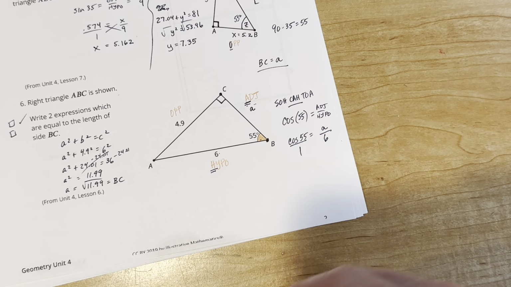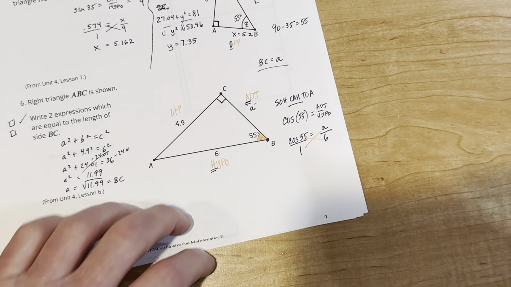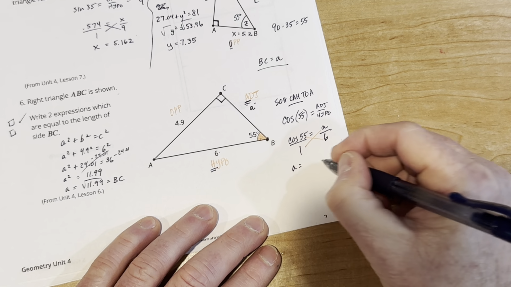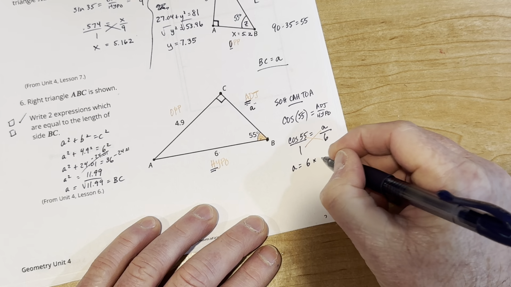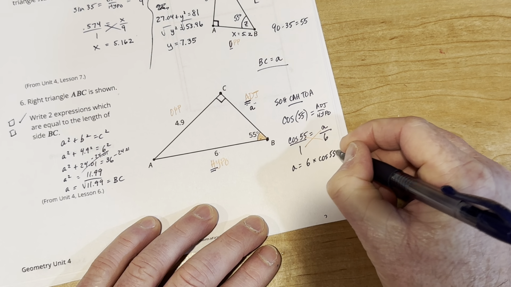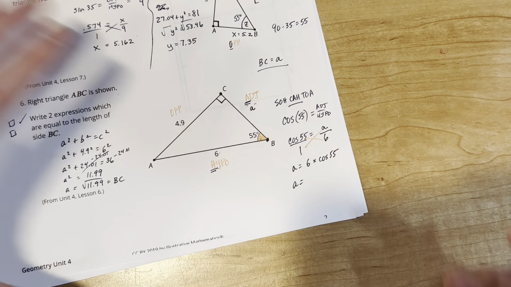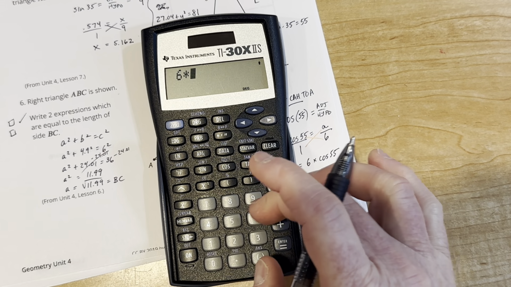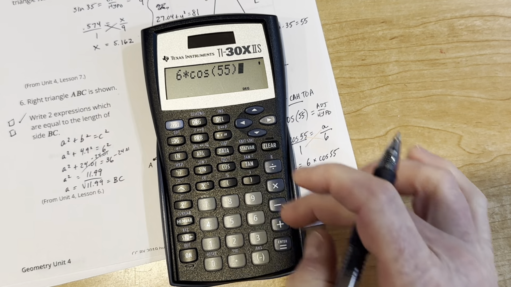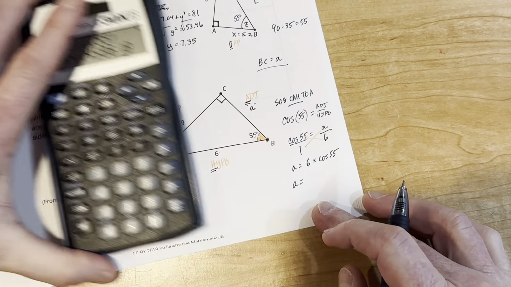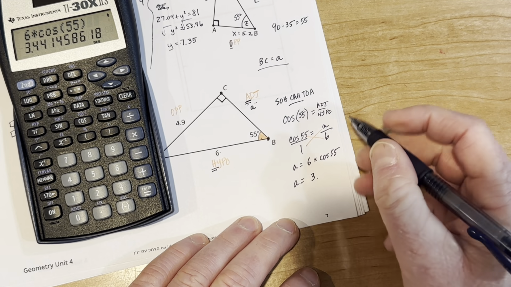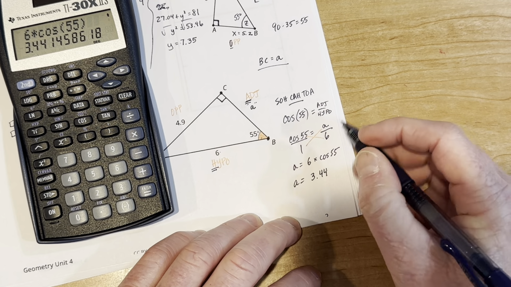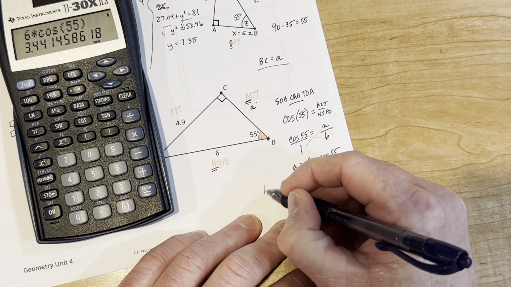Cross multiply. a equals 6 times cos 55. So a equals 6 times cos 55, 3.44, which equals BC.